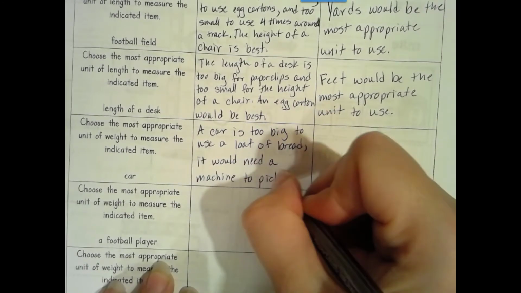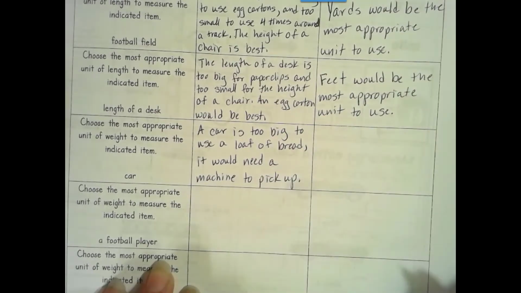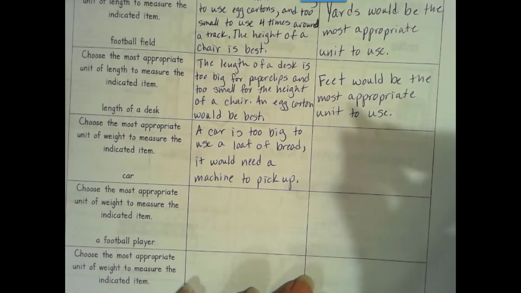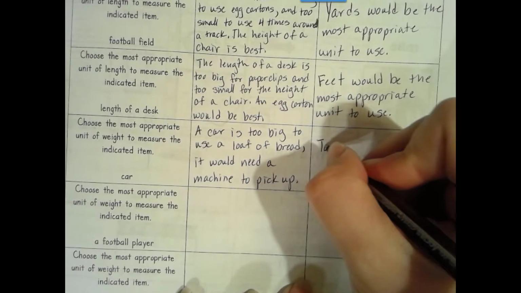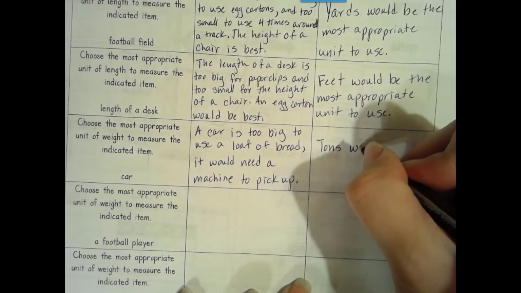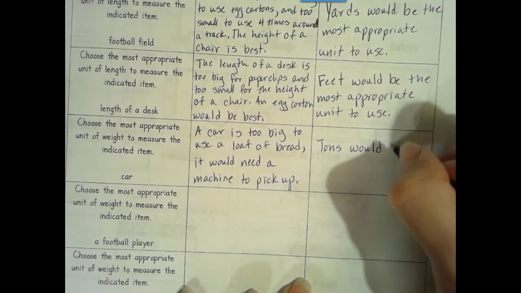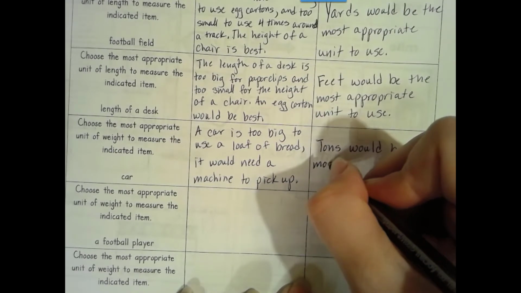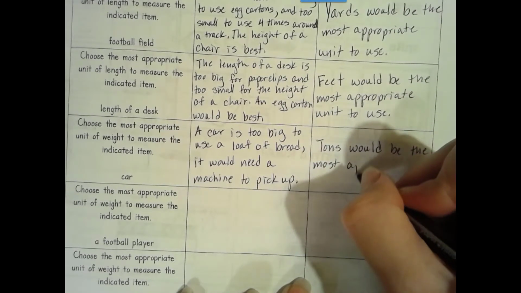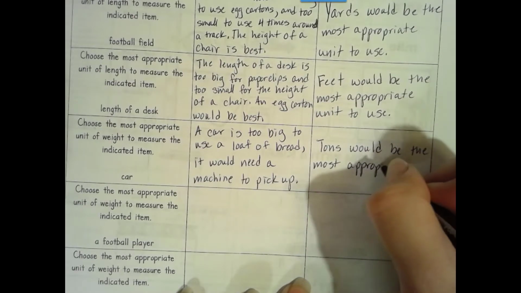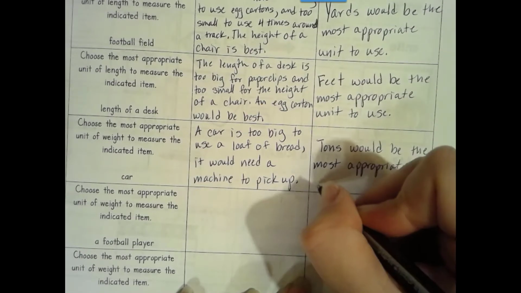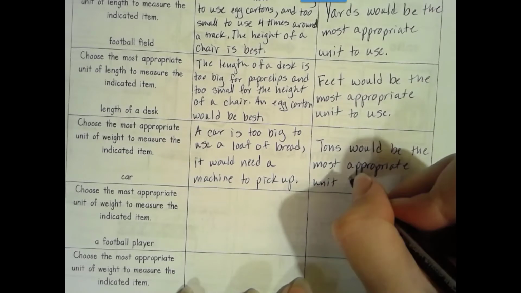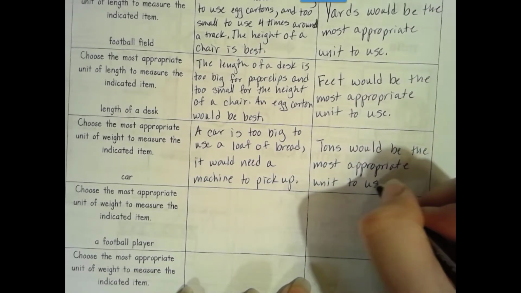If you need a machine to pick it up, you would want to use tons. Tons would be the most appropriate unit to use.